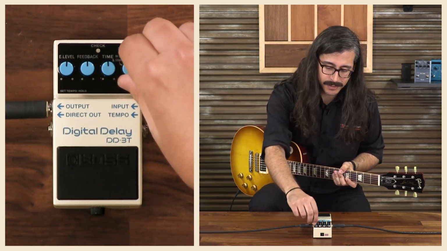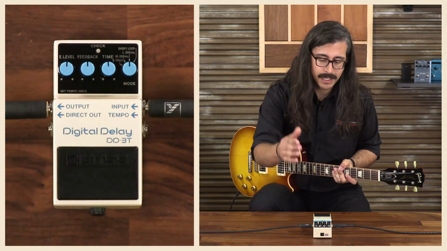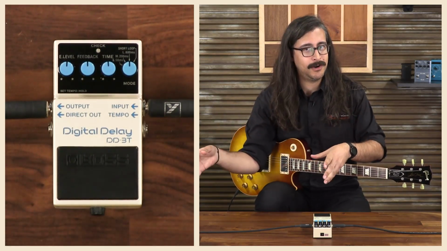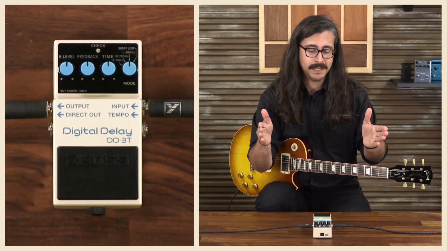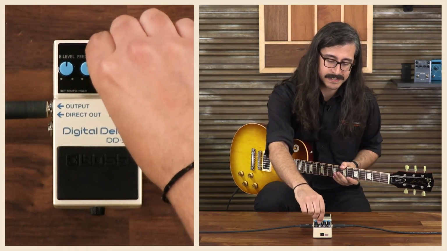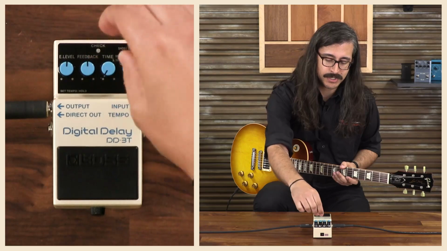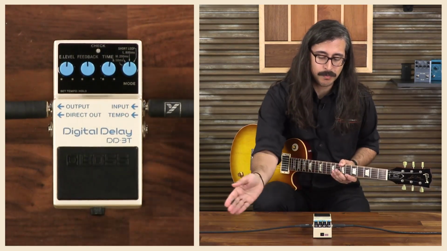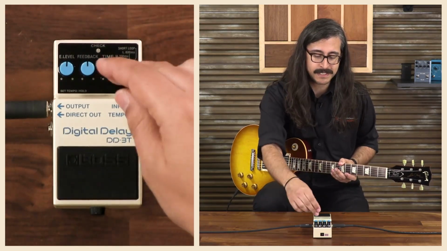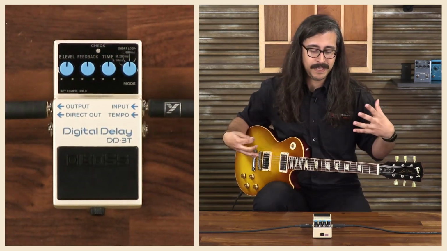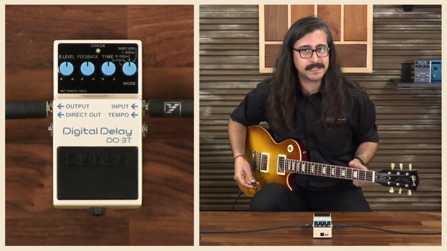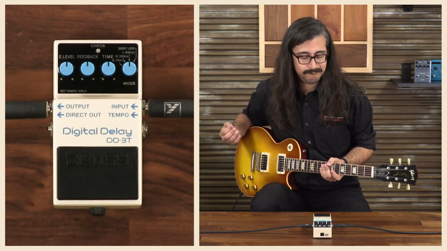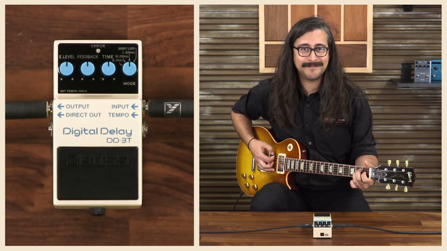Then we get this fourth knob here, which is the mode switch. This gets you into the small, medium, and long delay times. And why they split it up like this is it narrows down the range on the time knob. If you try to fit the entire scope of this maximum delay time into one knob, it can be hard to dial it in exactly how you like. So let's set everything at high noon and see what it sounds like.